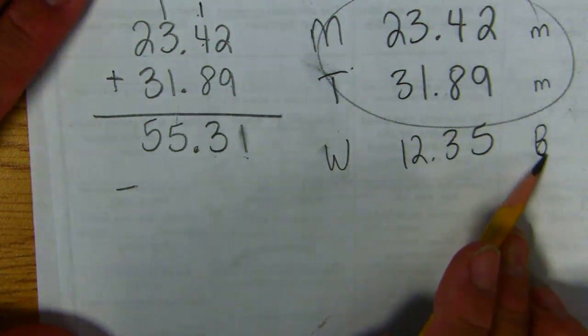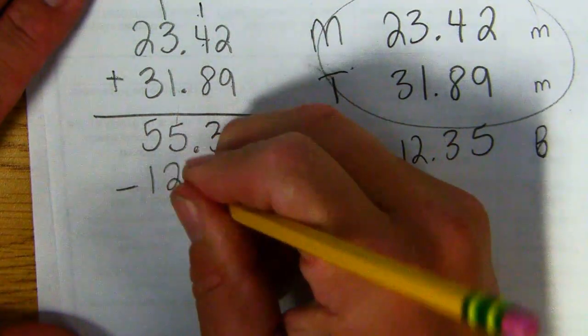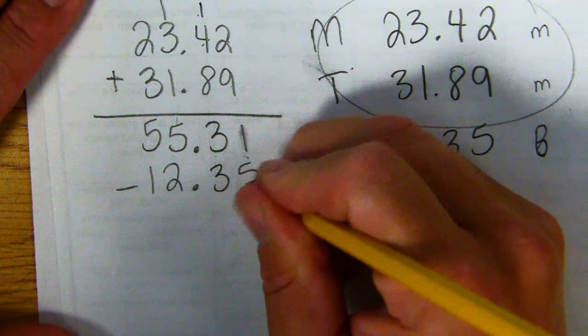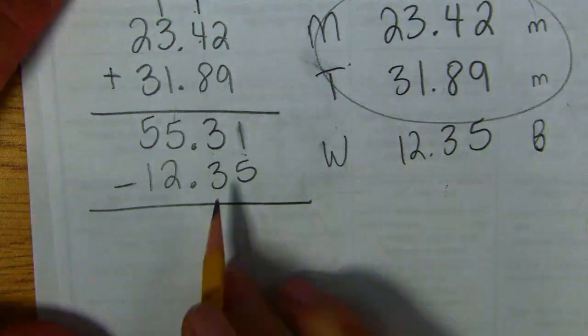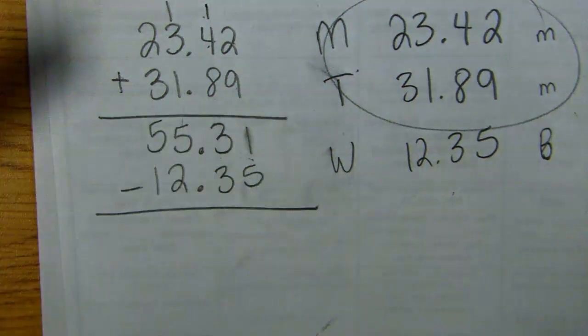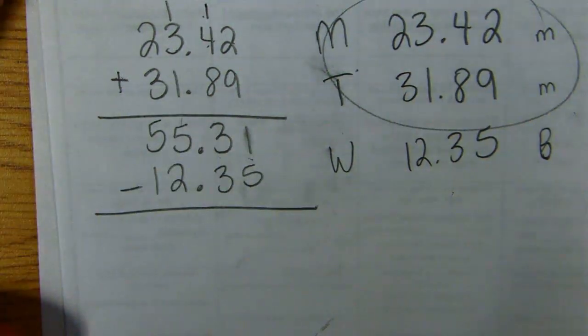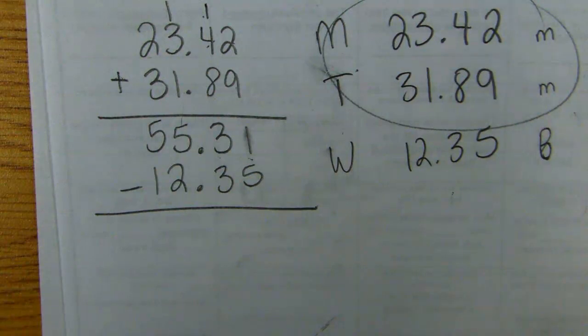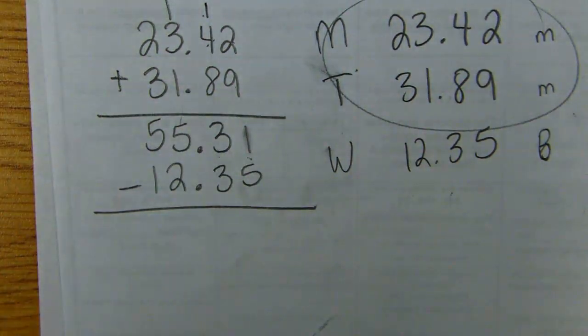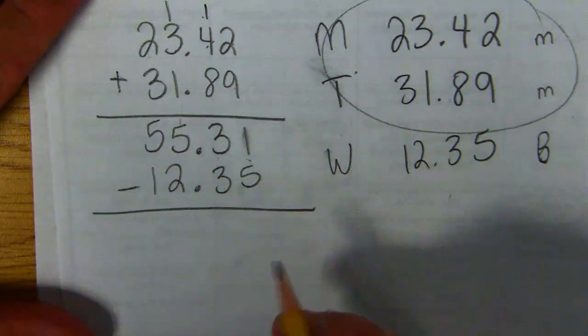See the B, she bought something. Now we're subtracting. Once again, make sure you line up the decimal points. Now for this, you just want to pretend that this is a 4-digit minus 4-digit problem. Kind of forget about the decimal points for a second. Forget about the decimal point and just pretend this is a 4-digit minus 4-digit problem.